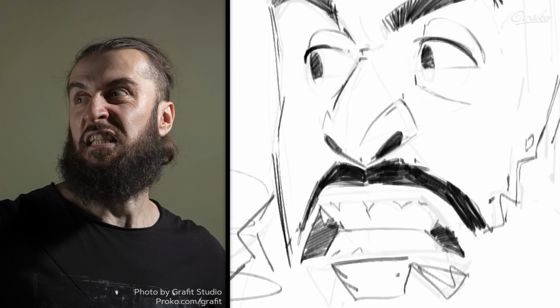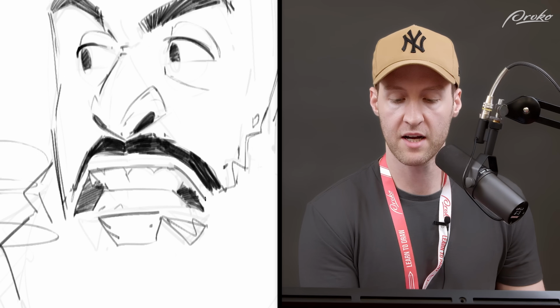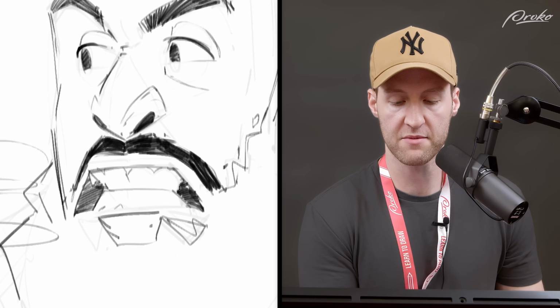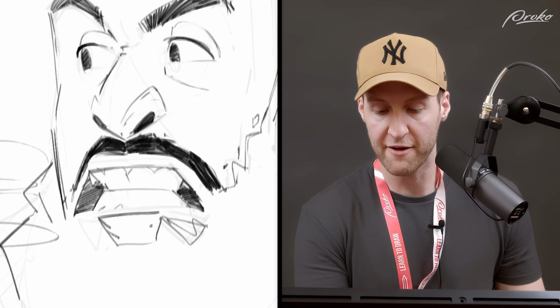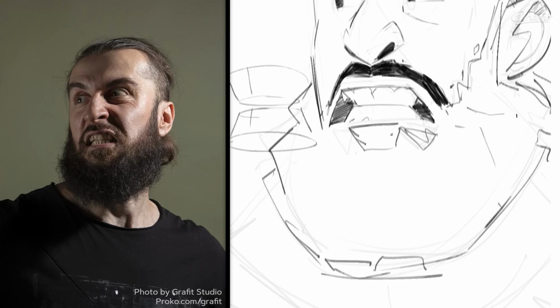Get more of this nostril because he's kind of snarling. That can really give it more of an impact. Again, I'm using the reference for its simple shape, so I'm not trying to go in here and get every little tooth detail or anything like that. We're just having fun, throwing some shapes around. And again, thinking about the hair just as a block, just a big block of shape.